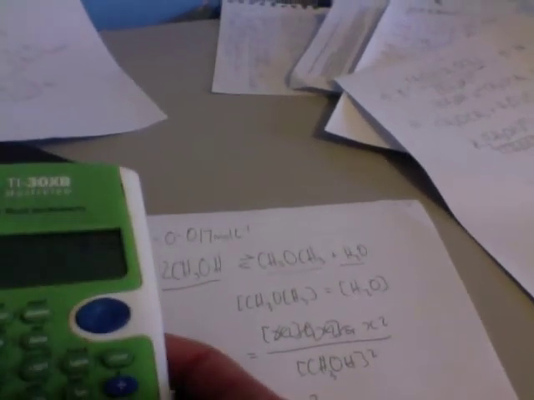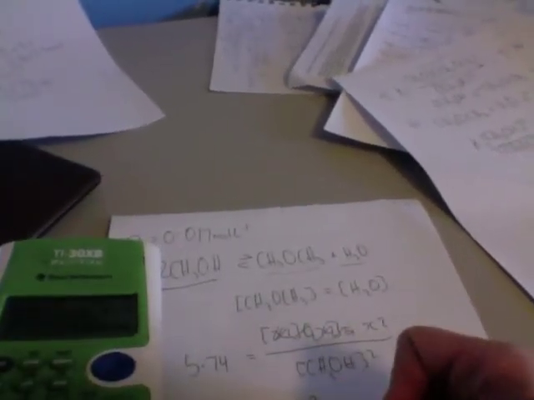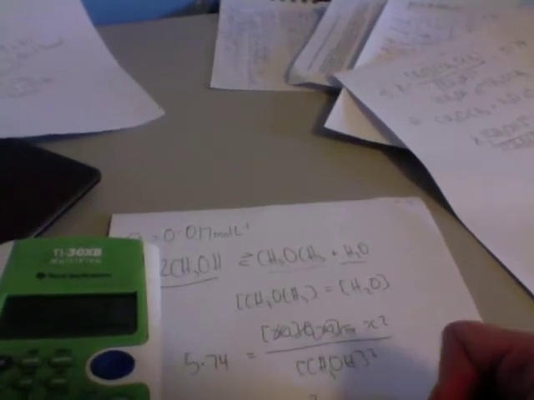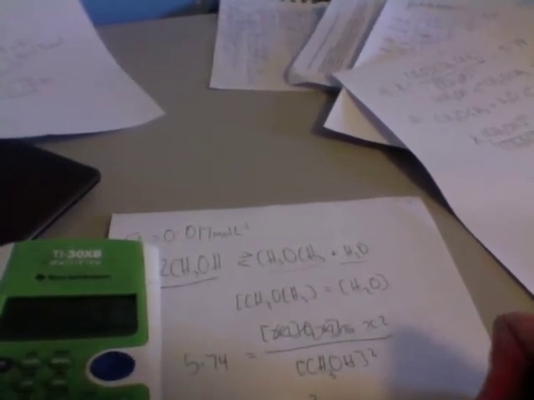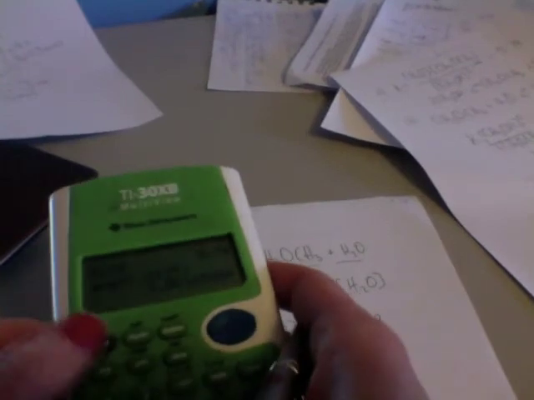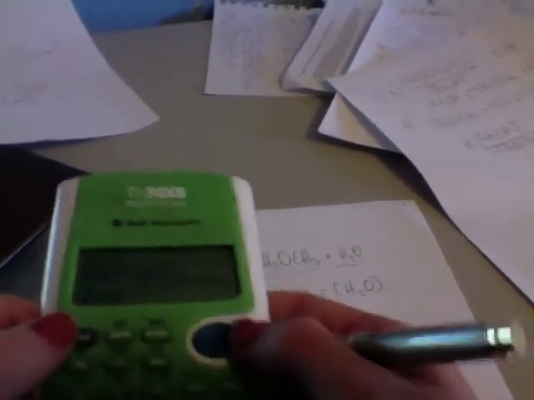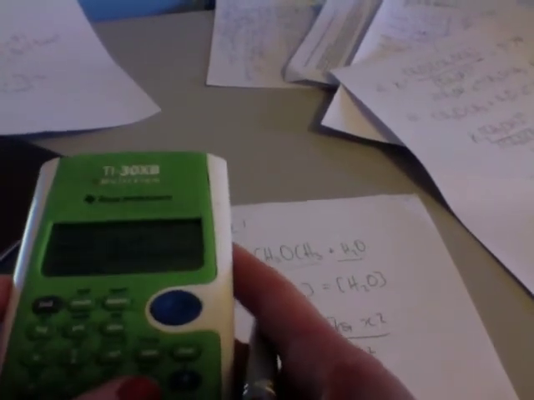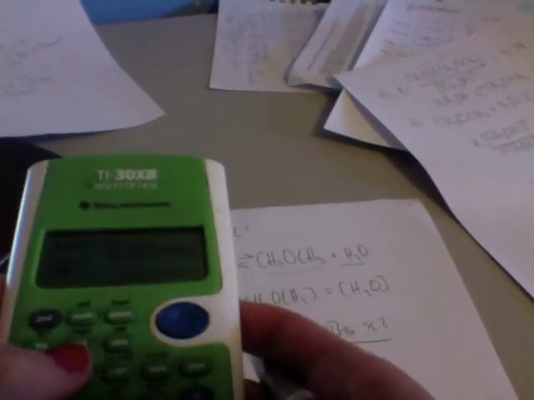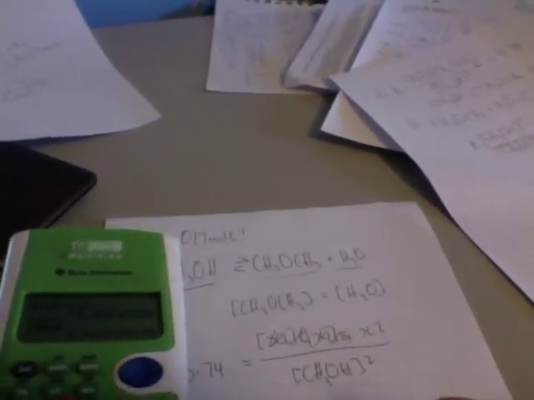X squared equals this, square root of this, 0.0407.